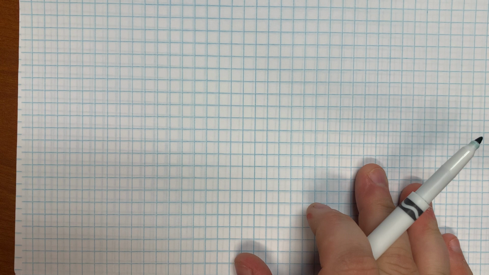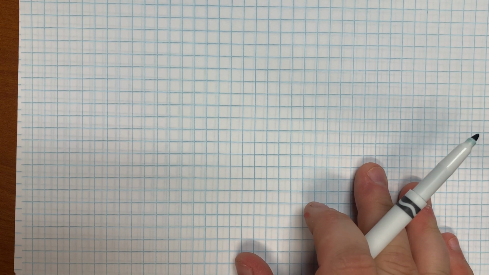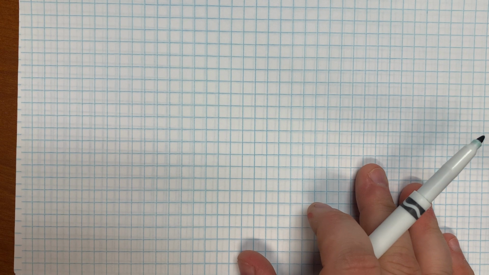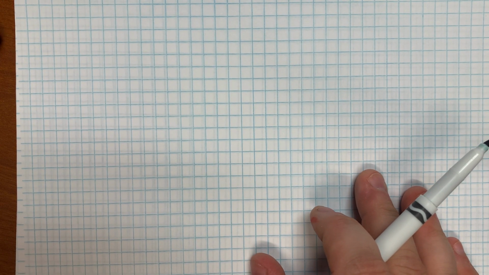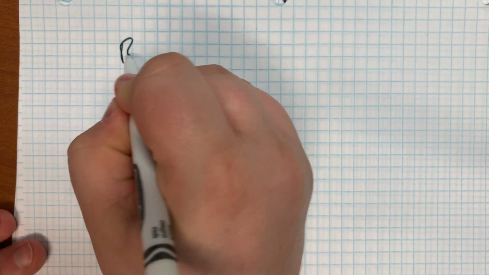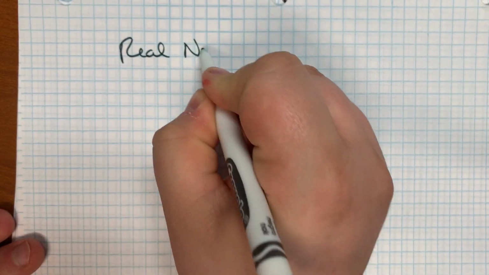So it's important, right, to just know that all of our square roots of non-perfect squares are irrational. And we get the same, or at least a similar finding, for cube roots and so on. But let me first give us an outline. Real numbers.